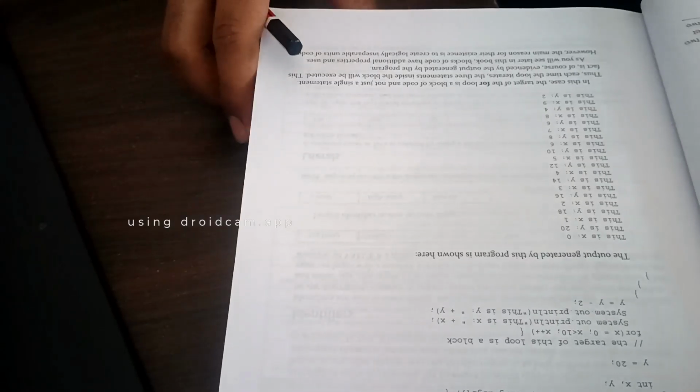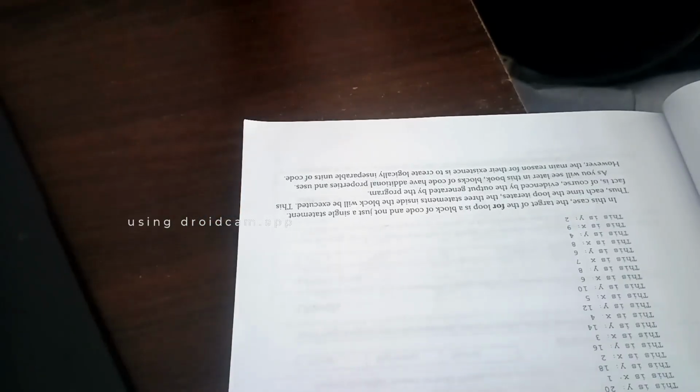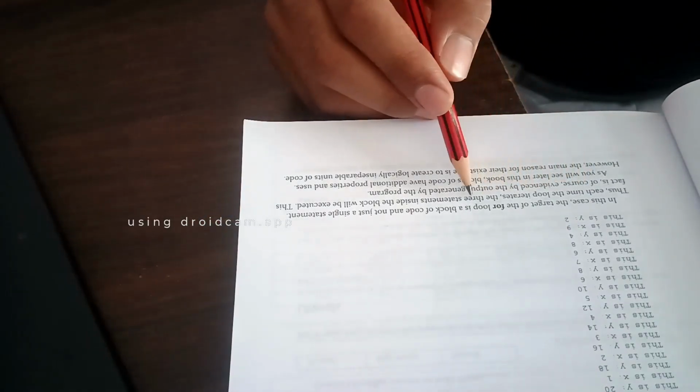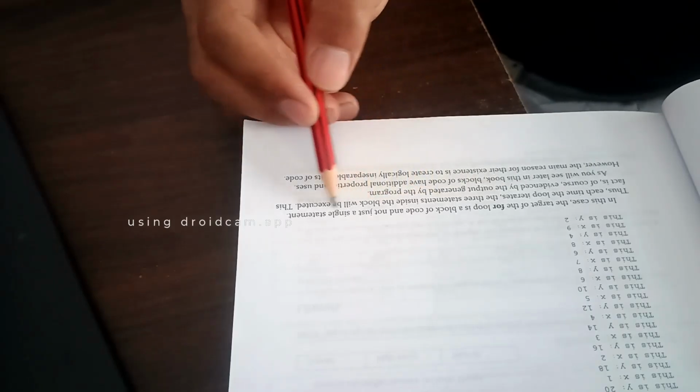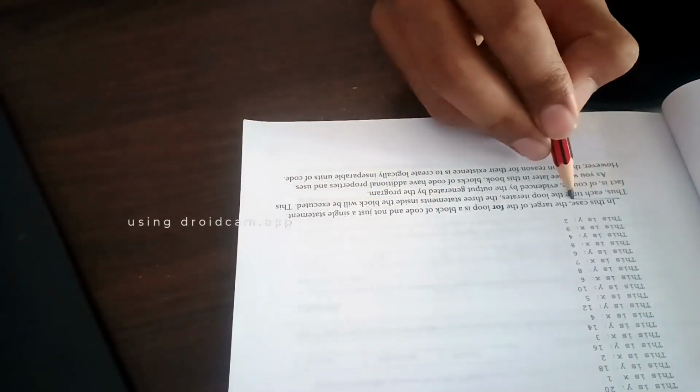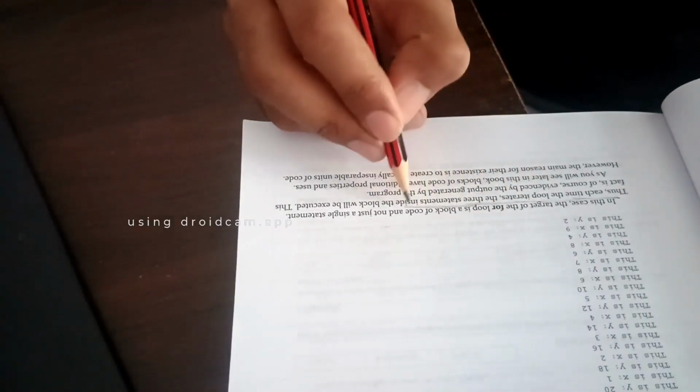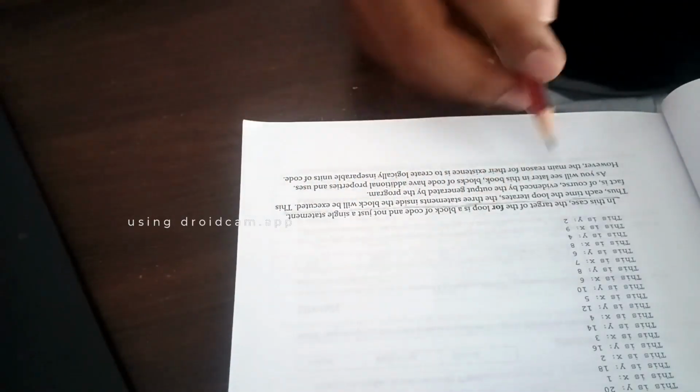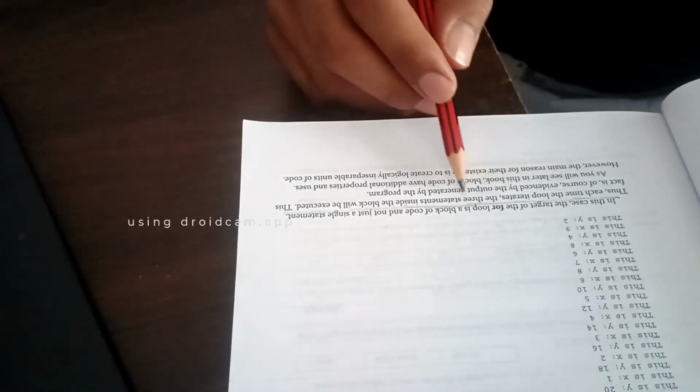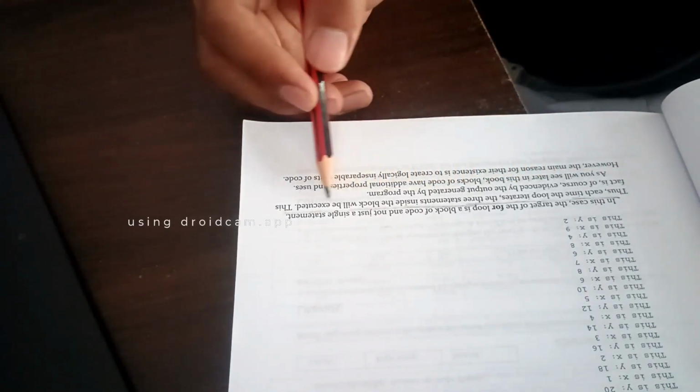Okay, so we get the following output. In this case, the target of the for loop is a block of code and not just a single statement. Thus, each time the loop iterates, the three statements inside the block will be executed.